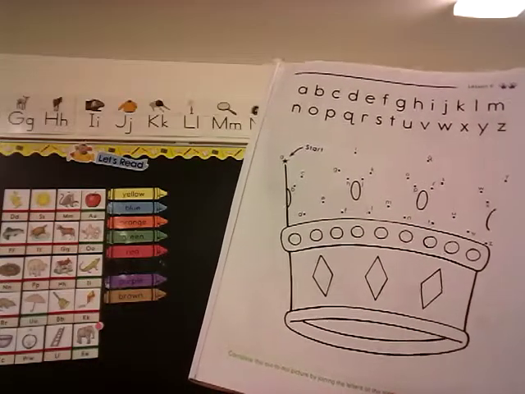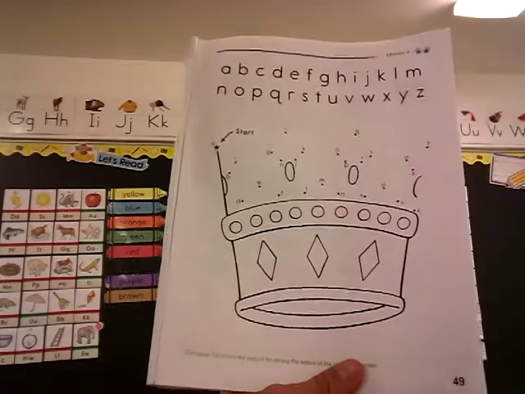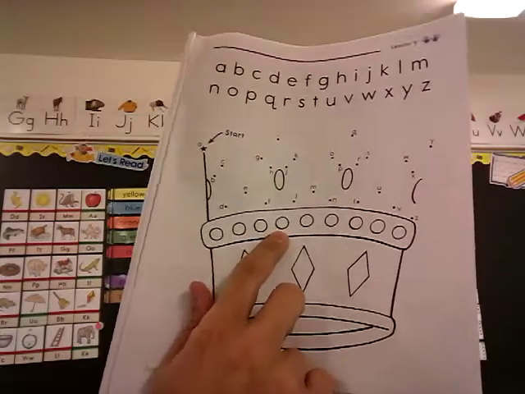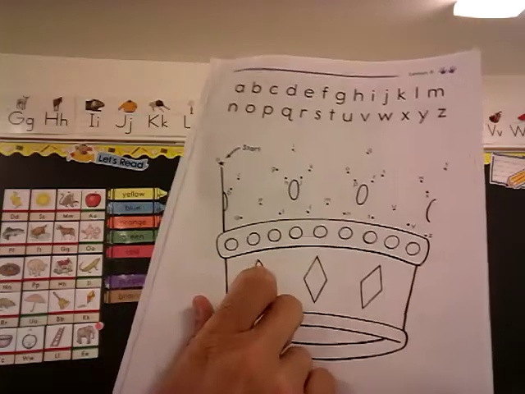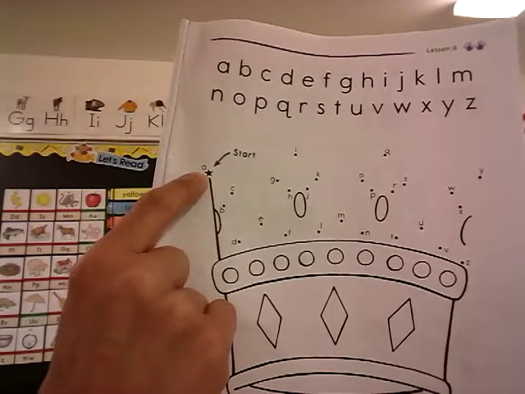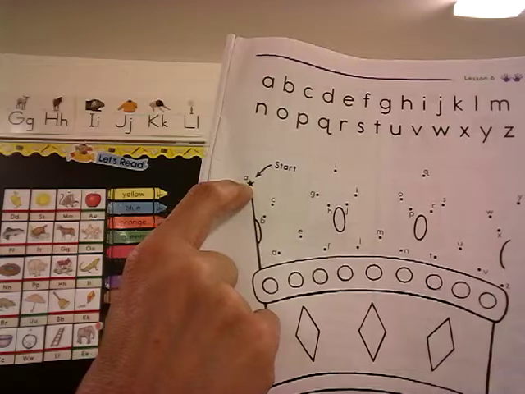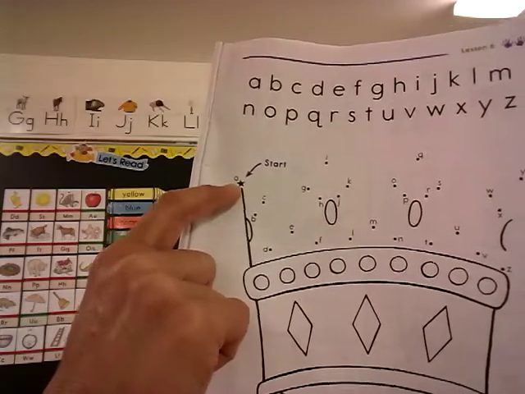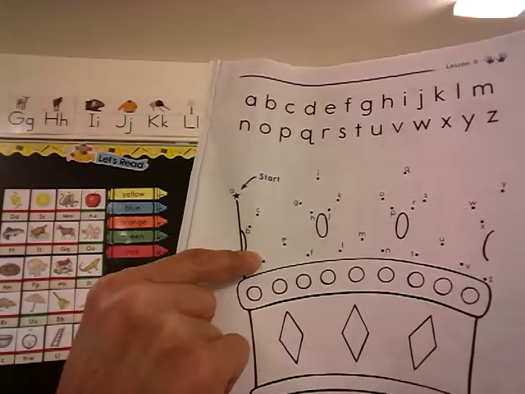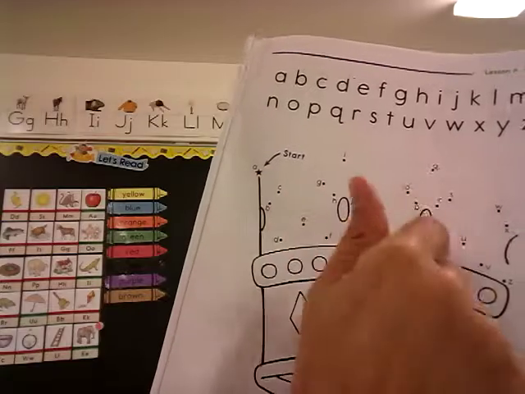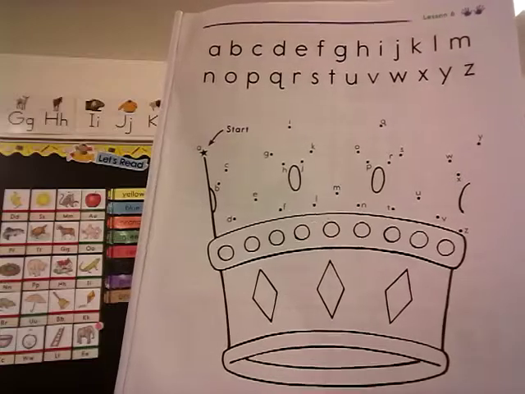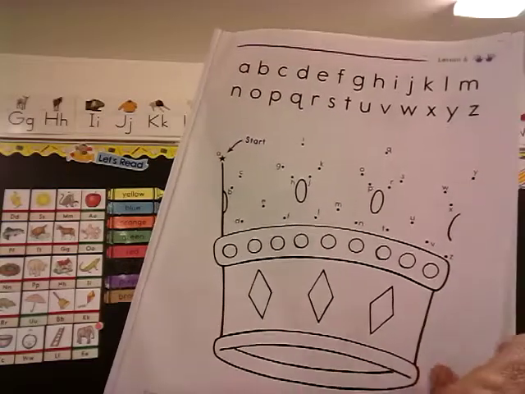Okay, then this part here is a dot to dot, but instead of using numbers, they're using letters this time. So see where you start here at the A. Instead of a 1, it's an A. So start in the star here by the A, go down to the B, then C, D, and go all the way through your alphabet and connect those dots and see what kind of a picture you come up with, okay? That should be fun for you.